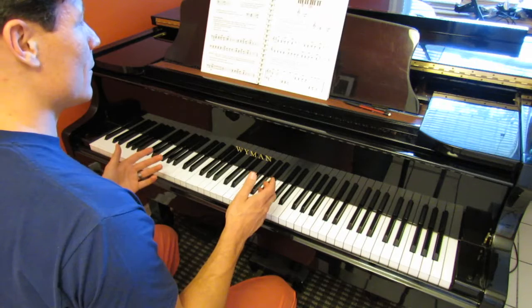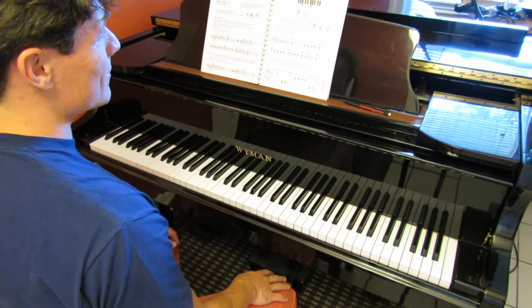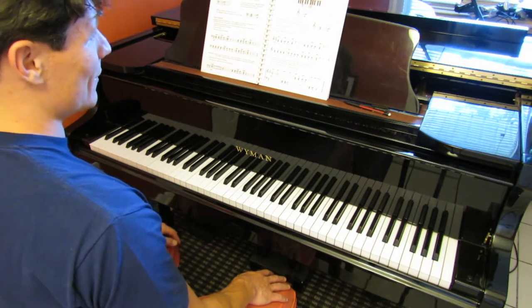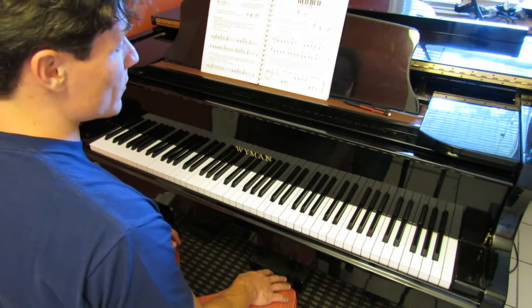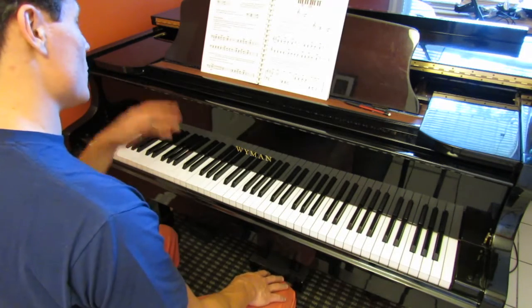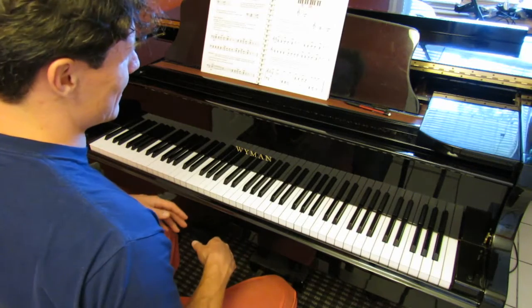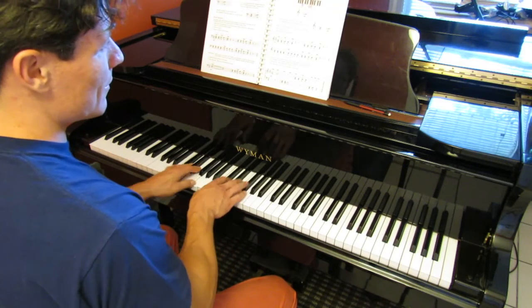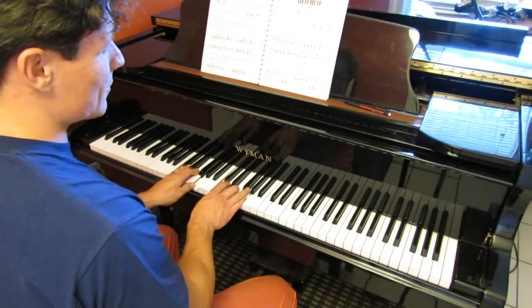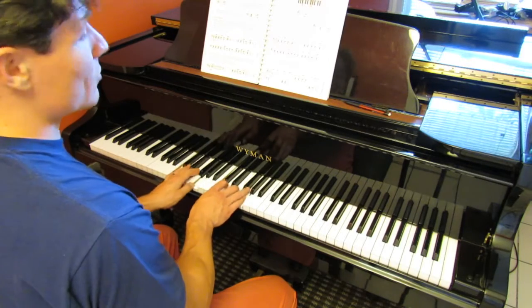Good. All right. So that is page 39, lesson 13. If you have any questions, let me know. That's chord symbols for the left hand and right hand. C, G7, C, G7. Just do this.